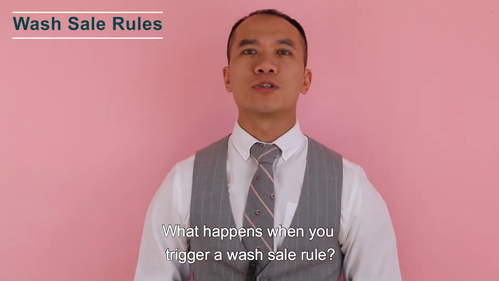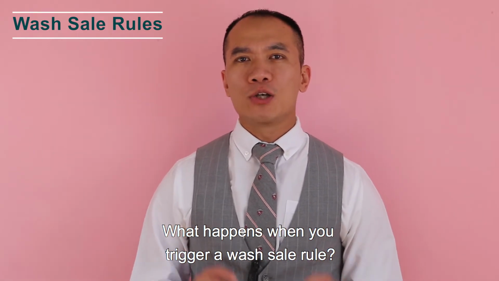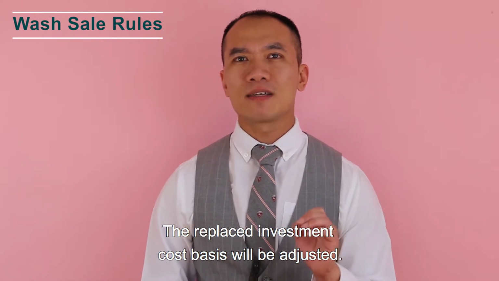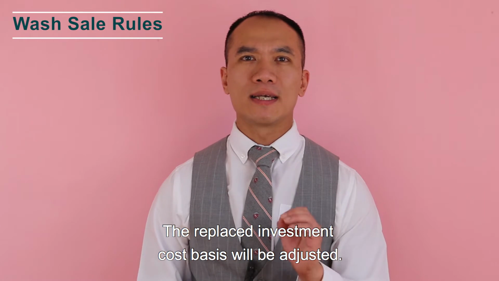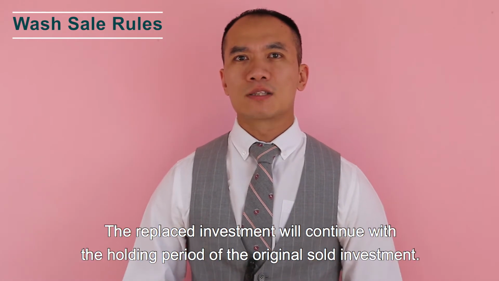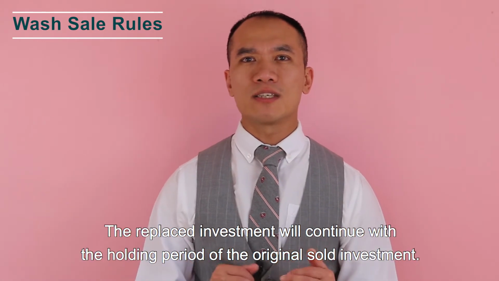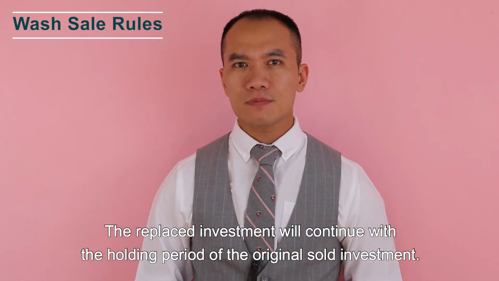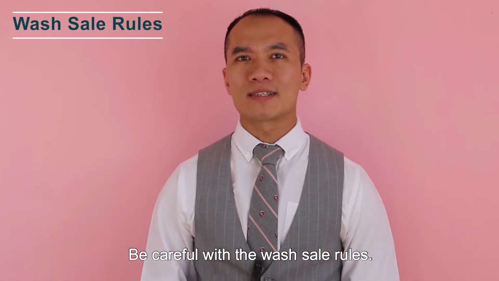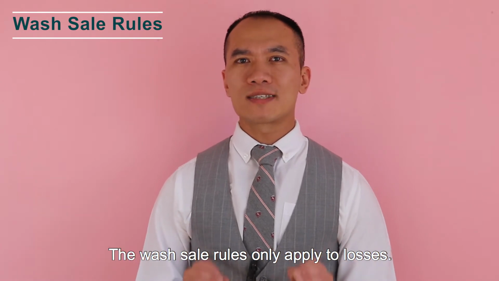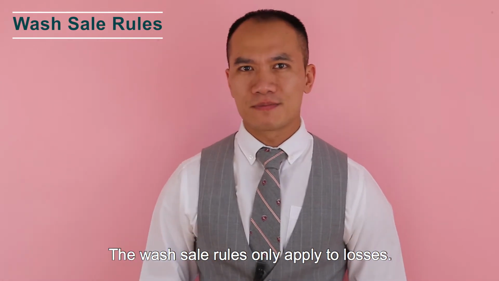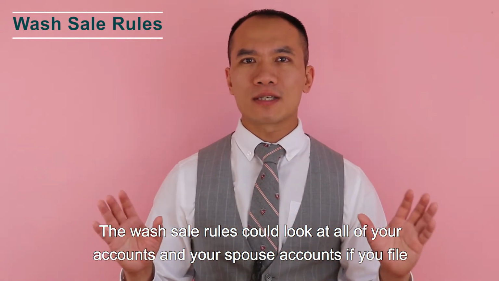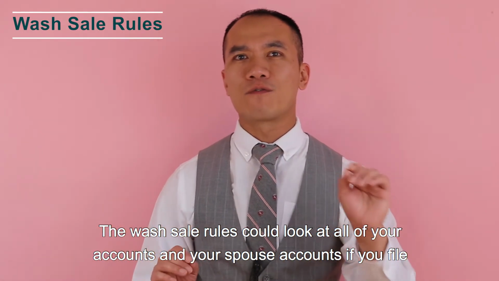What happens when you trigger a wash sale rule? You can't claim the loss on the sale. The replaced investment's cost basis will be adjusted. The replaced investment will continue with the holding period of the original sold investment. Be careful with the wash sale rules. The wash sale rules only apply to losses. The wash sale rules could look at all of your accounts and your spouse's account if you file your tax return with your spouse.